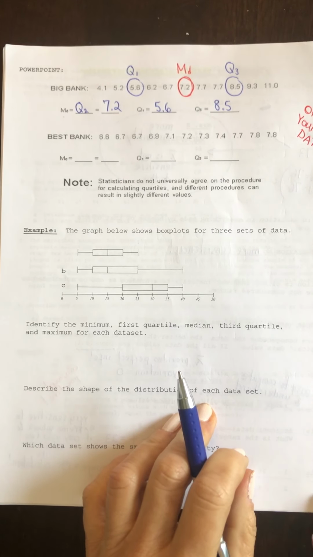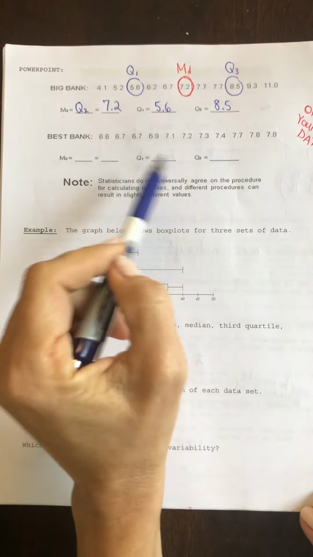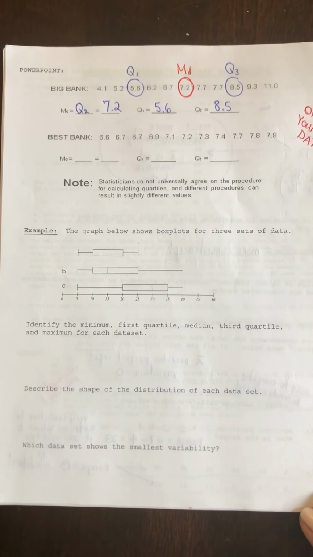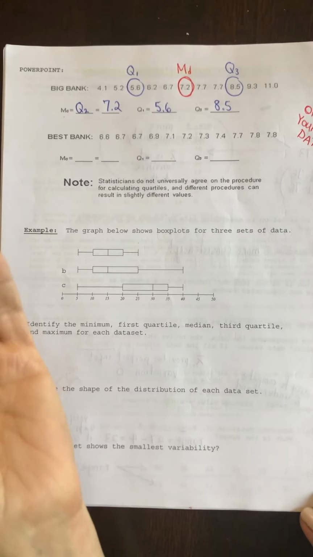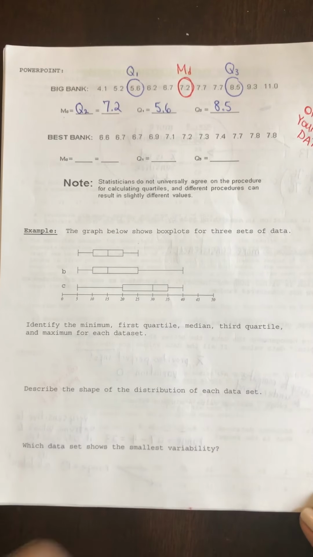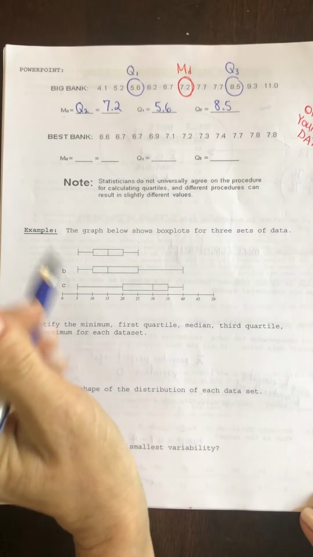So the third quartile has 75% of the values below it. I do want to make the comment that people calculate quartiles in many different ways. It does say that here. They don't universally agree on the procedure, but whatever procedure you use, it's going to get you approximately in the right place. So we're going to be using this method.